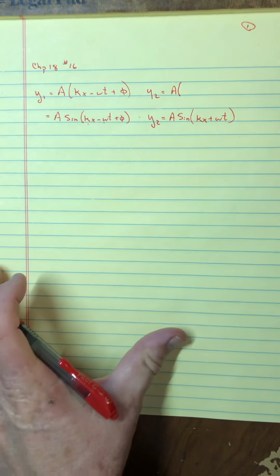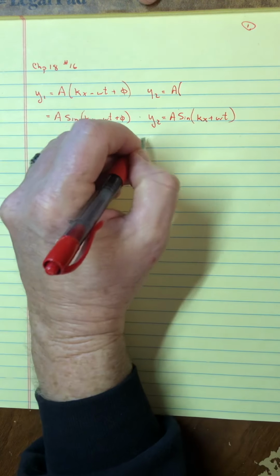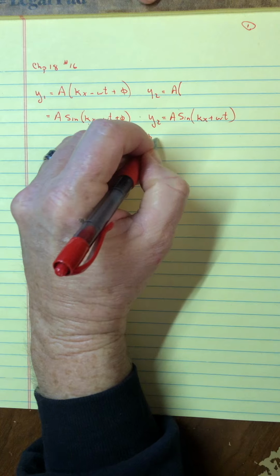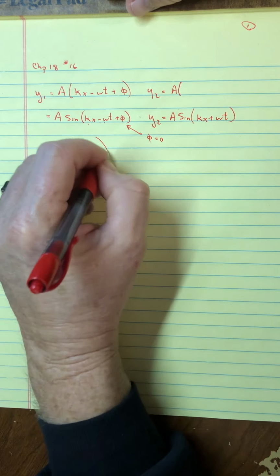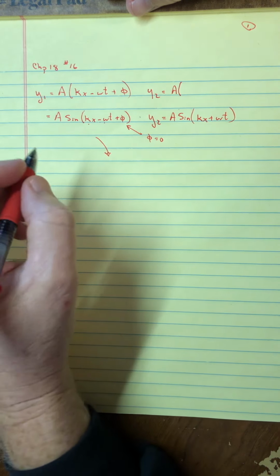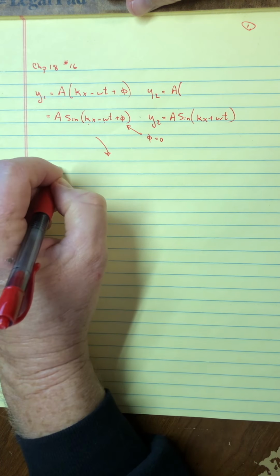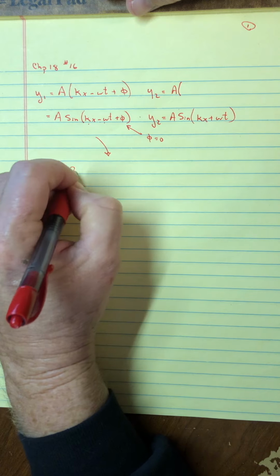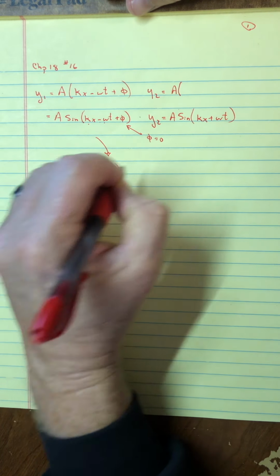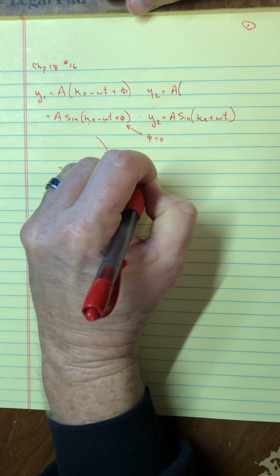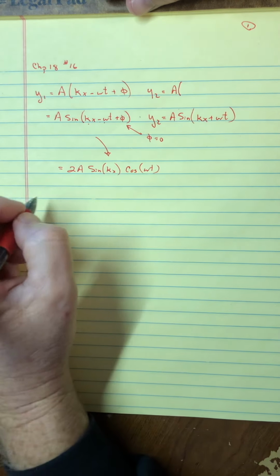Now, the reason this is kind of interesting is because in class and in the book, we did the case where phi is equal to 0. We called this a standing wave. Maybe I won't go through all the math again, but if phi came out to be 0, we got this. We got 2a, then the sine of kx, then the cosine of omega t.